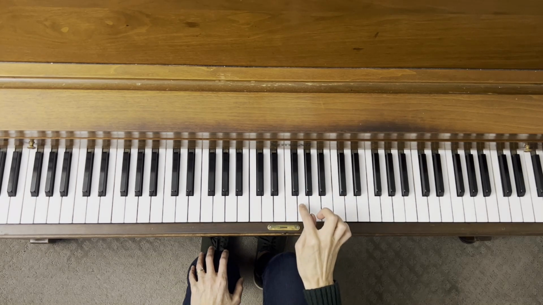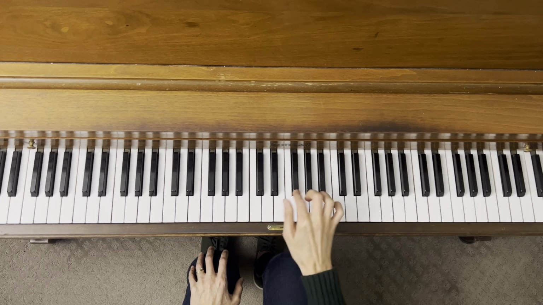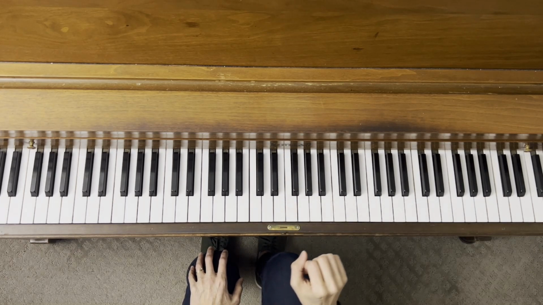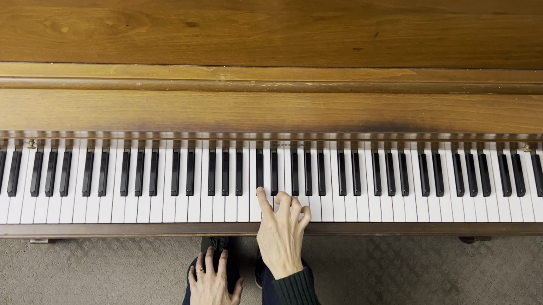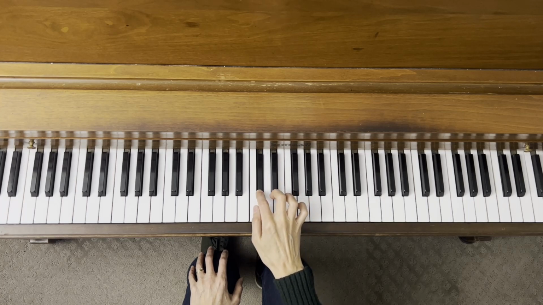But look at this. What if we have a G and we want to go down half a step? That's where our flats come in. So that would be G flat. So let's try that with another note. What about this note here? So this note could either be C sharp or D flat.